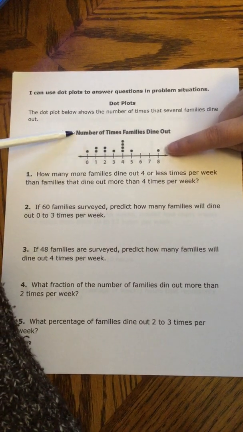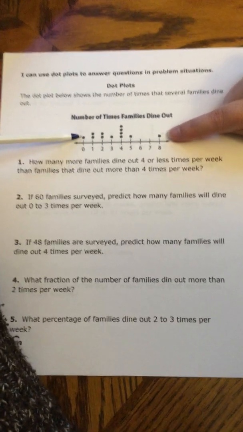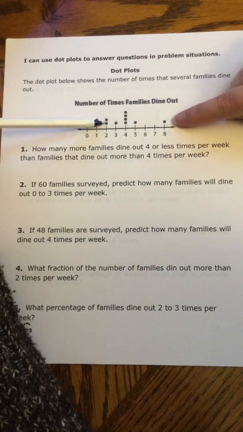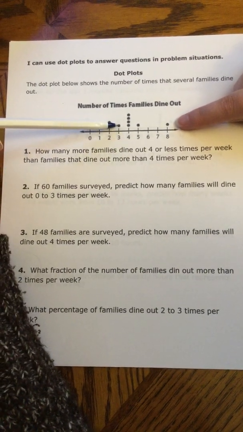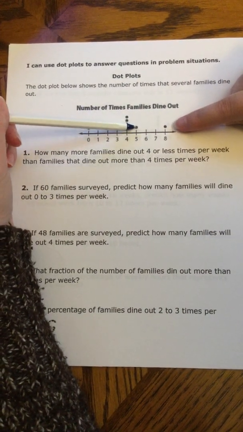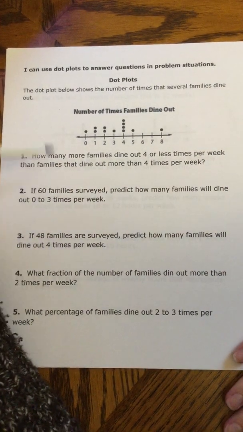Its title is the number of times families dine out. You can see that there's one family that dines out 0 times, 2 that dine out 1 time, 2 times, 1 3 times, 4 4 times, 1 5 times, and 1 8 times. All right, so let's get started.